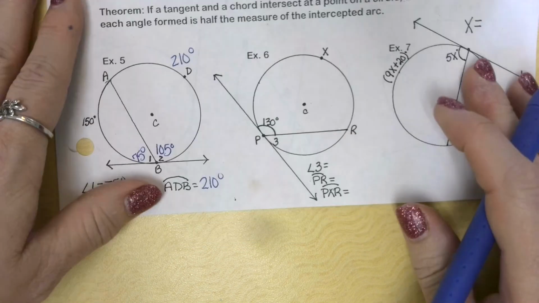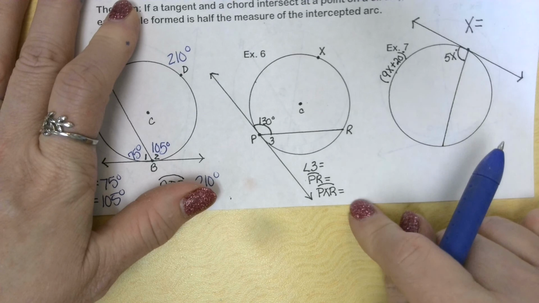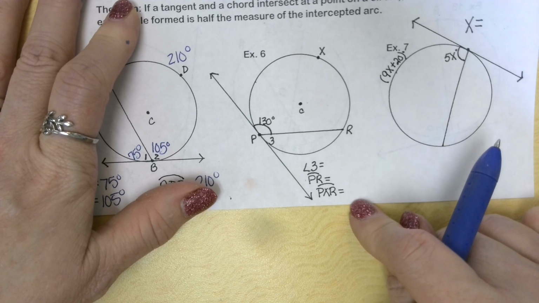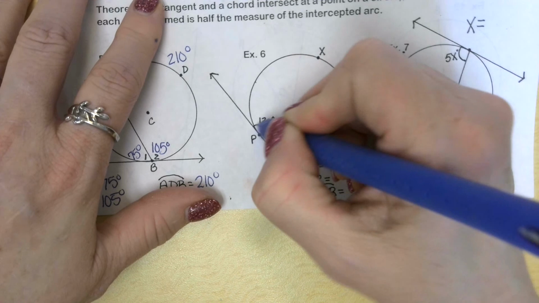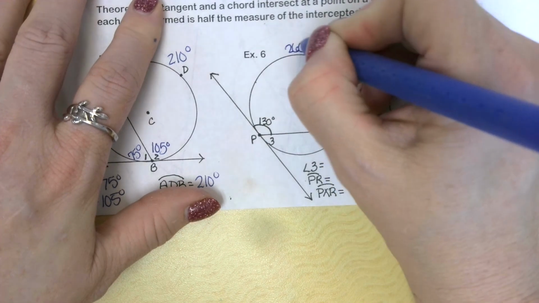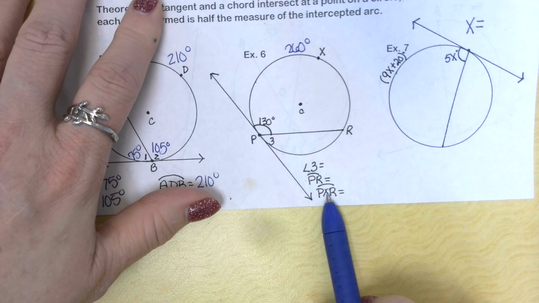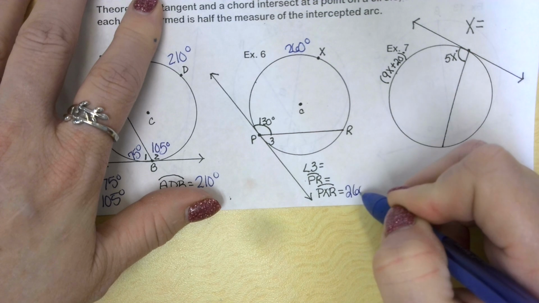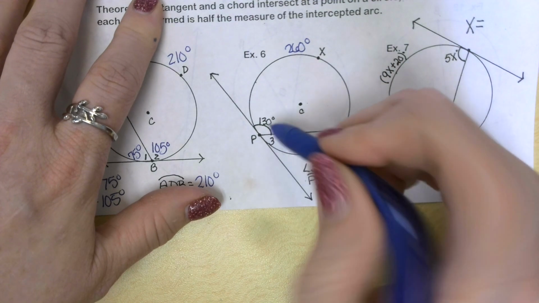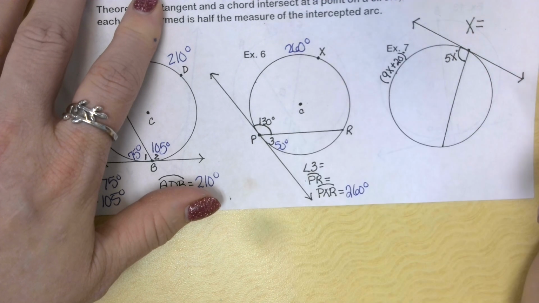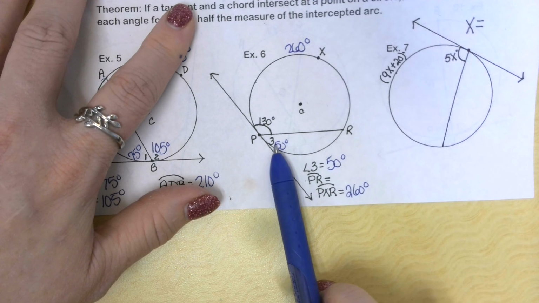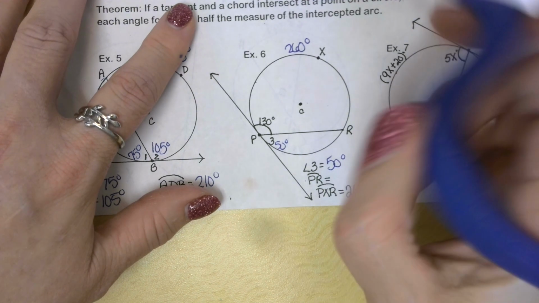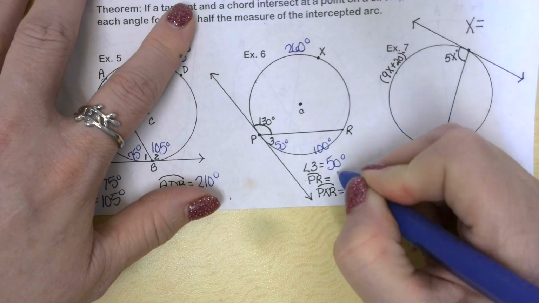Okay, you're going to do number 6. Go ahead and find all these answers for number 6, and then I will ask you a question. So if this angle is 130, this arc is 260. Arc PXR is 260. If this is 130, that means this angle has to be 50 because they add to 180. So angle 3 is 50. And the angle is half the arc, so that arc has to be 100 degrees.